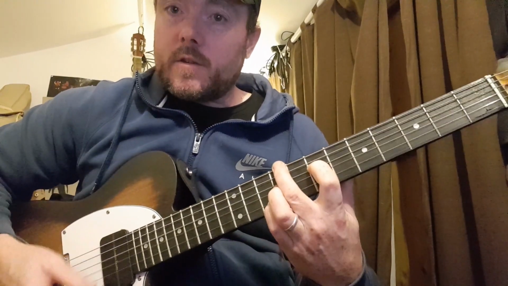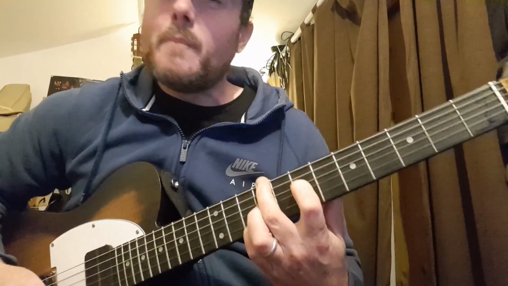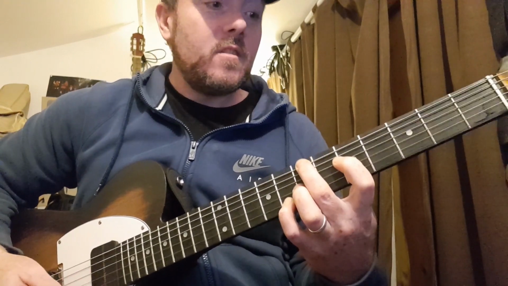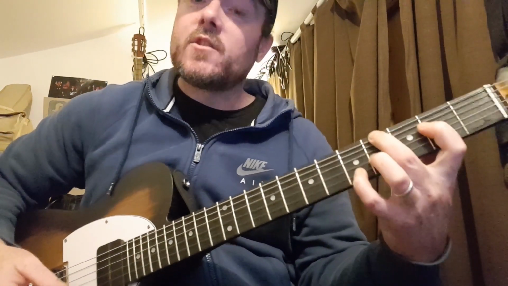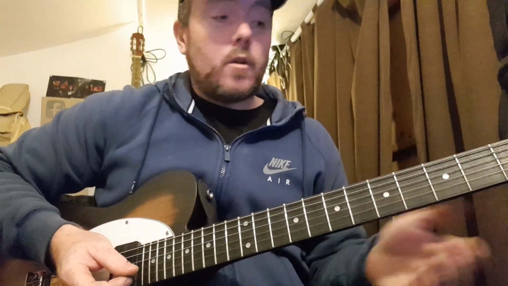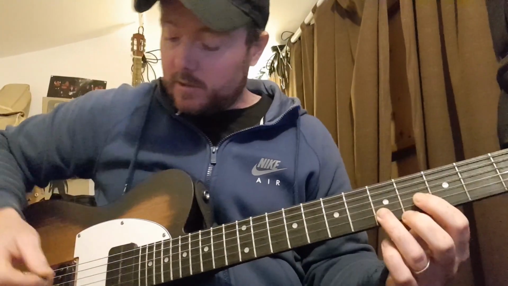Same shape applies. So it's a movable chord inversion. That'd be A, that'd be G, for instance. That's E, and so on. Another really quick one for the E is, if you didn't know, if you move a D shape up a tone, or up 2 frets.